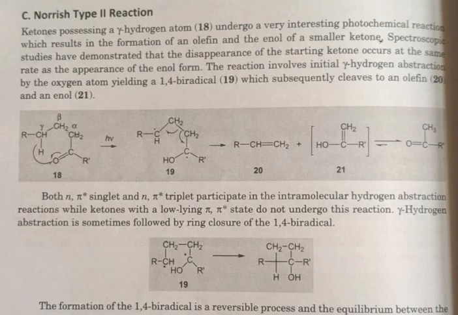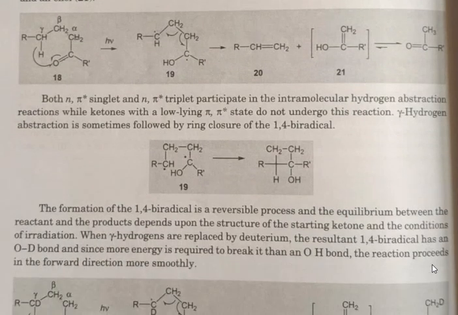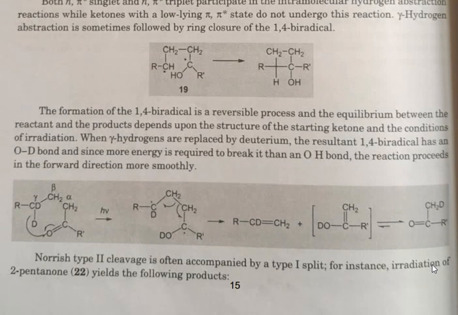resonance stabilized. So what is the difference between Norrish type 1 and Norrish type 2? Norrish type 1 focuses on alpha cleavage. Norrish type 2 focuses on gamma hydrogen abstraction. Now you can see the next example. 19 also has a gamma hydrogen. If the gamma hydrogen is replaced with deuterium, the C-D bond will break. Now you see the products.